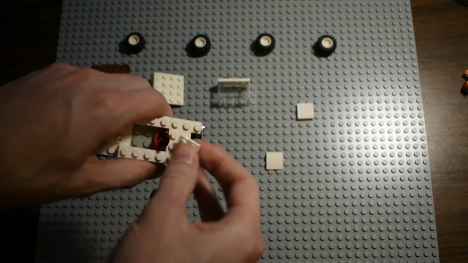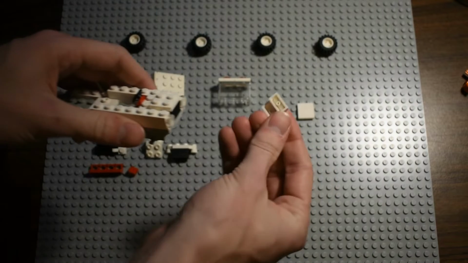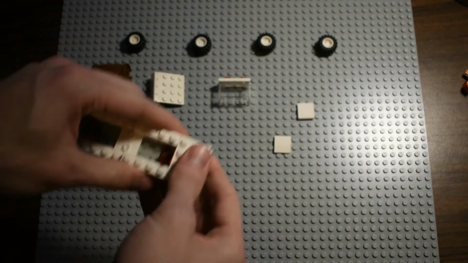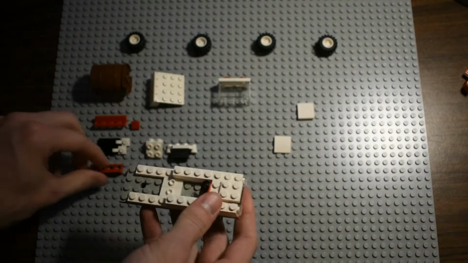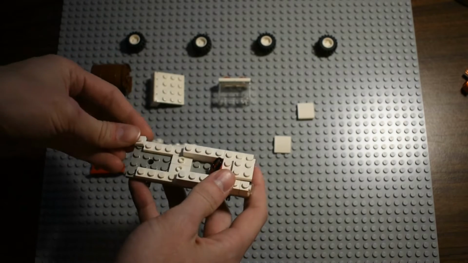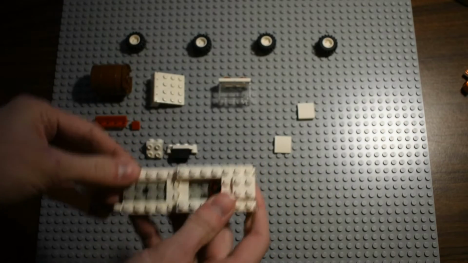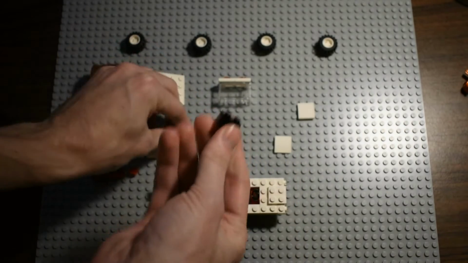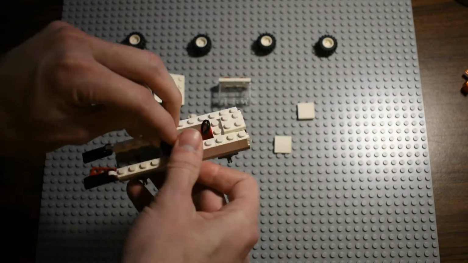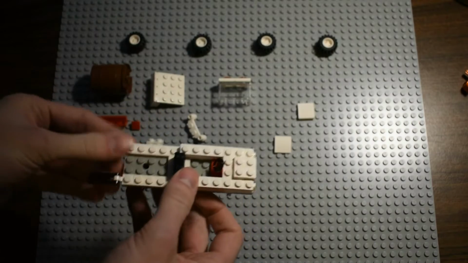For something like this where the 2x2 plate will be underneath these curve slopes, we'll want to leave those curve slopes off for now and instead put something on the back of the vehicle that we haven't covered up already, like that. You can also add this other brick back here. This would be a good spot for another photo.